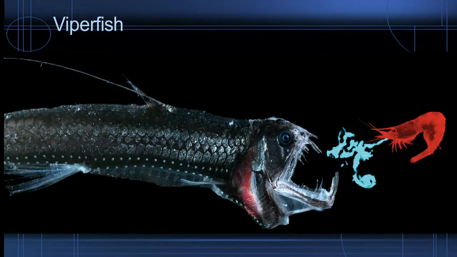This is called the viperfish. You've probably heard of this one. Once again, check out that massive mouth. The jaw opens almost completely there, and then they can swallow something very large. I'm not sure. This is a shrimp of some sort that is spitting out a bioluminescent cloud to protect it. I think that's been added in right there. I just wanted to look at this guy's mouth.